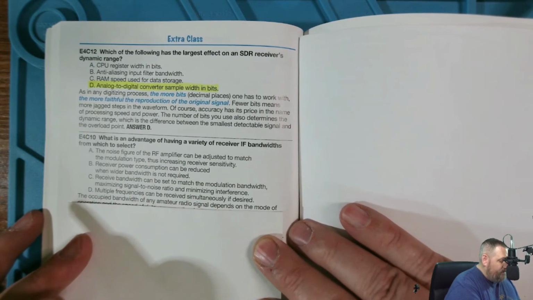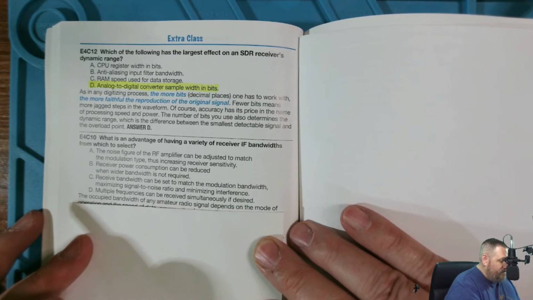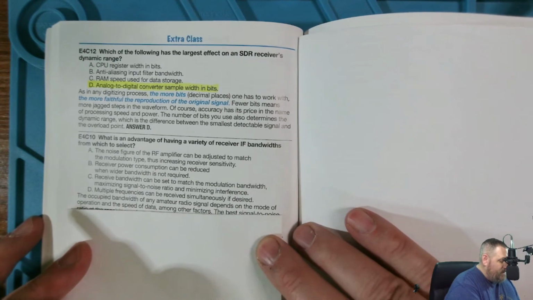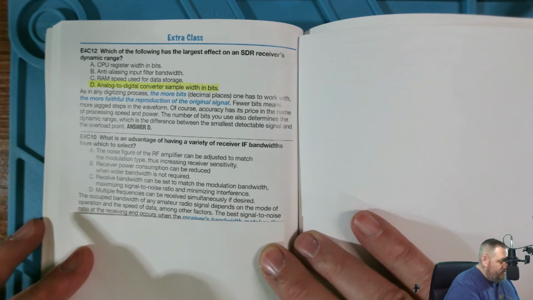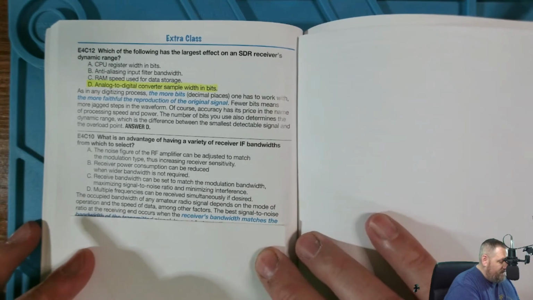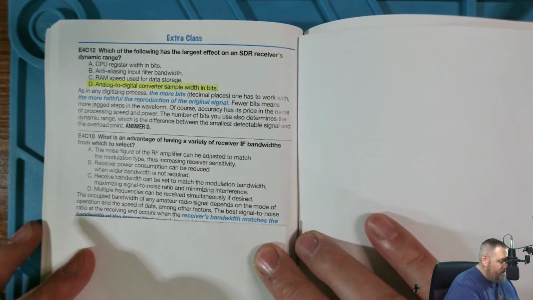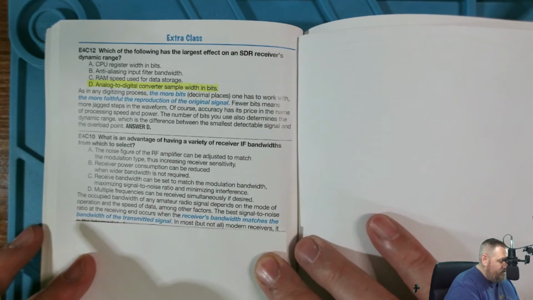The occupied bandwidth of an amateur radio signal depends on the mode of operation and the speed of the data, among other factors. The best signal-to-noise ratio at the receiving end occurs when the receiver's bandwidth matches the bandwidth of the transmitting signal.